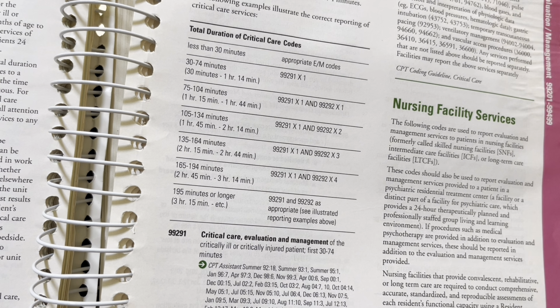99468 we had already taken. Now 93303. And before that, 99468 is appended with modifier 25. What is modifier 25? Modifier 25 means the physician has done some extra procedures apart from the initial procedure.